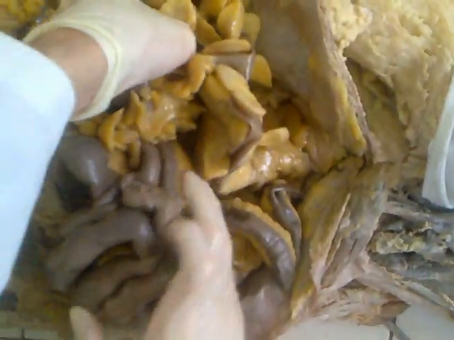Yes. You can see that its orientation changes. This is the sigmoid colon. Okay? Here. We have the sigmoid colon.